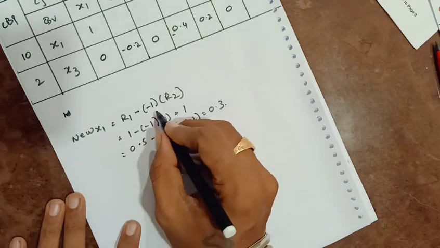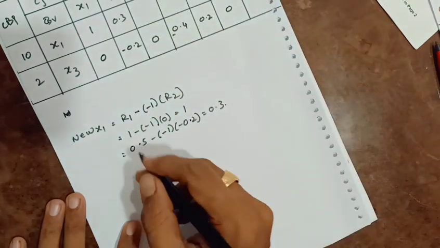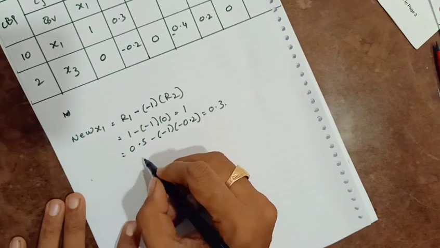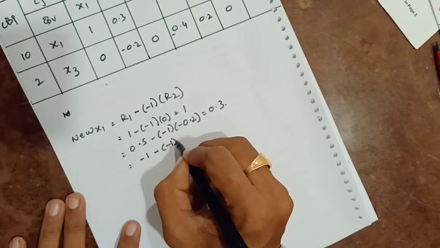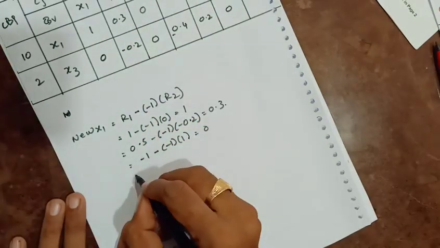Third value: minus 1 minus 1 into 1 will be 0.